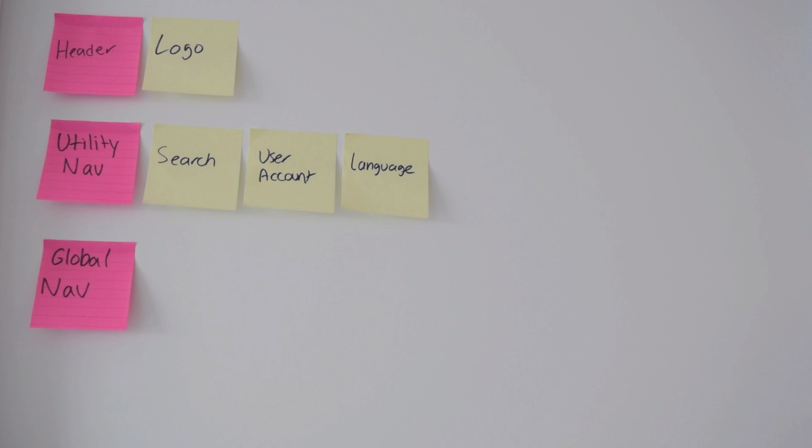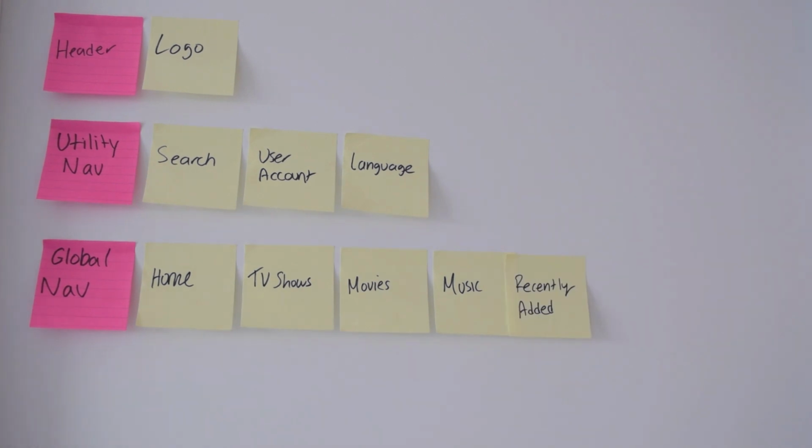The global navigation is where users should instantly grasp what a website has to offer. Given that this is a video sharing website, I think the following list would allow visitors to really grasp our video sharing website offerings: home, TV shows, movies, music, recently added, and my list.